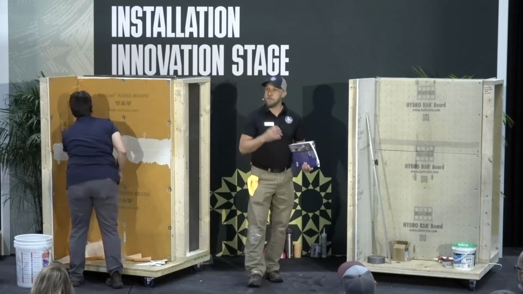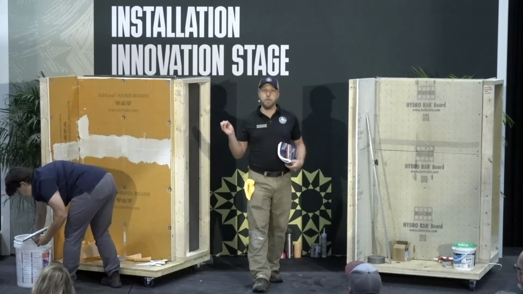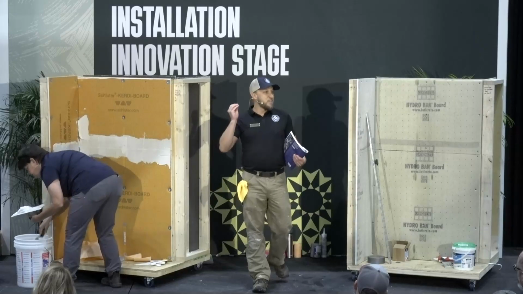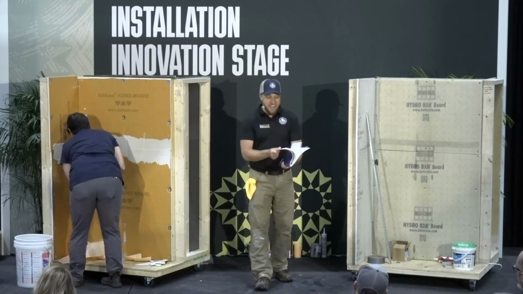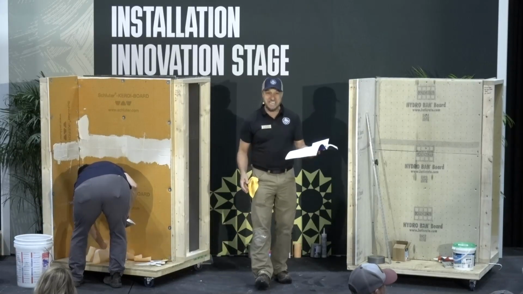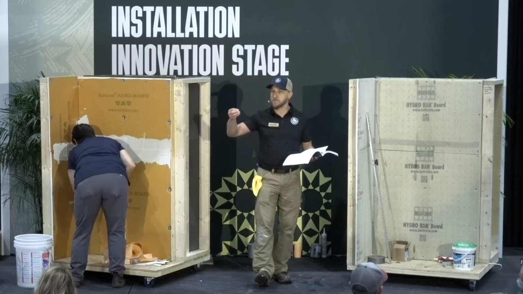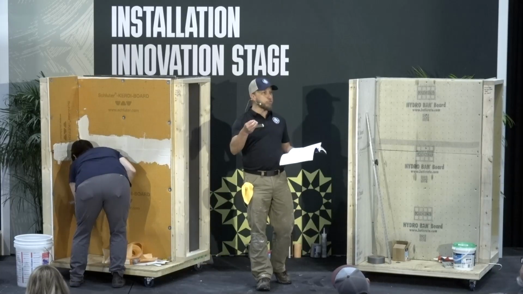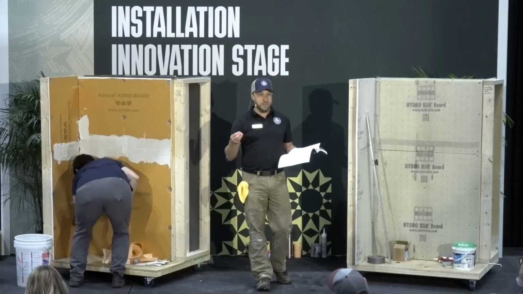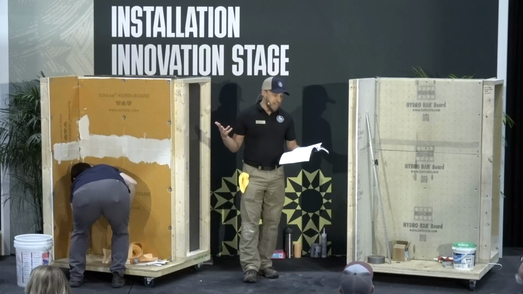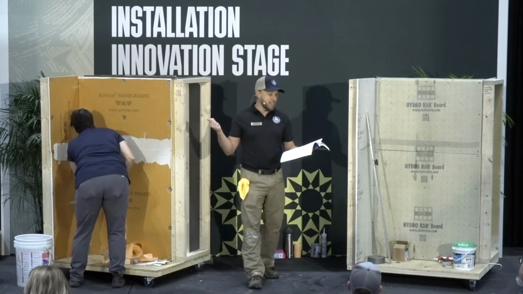So to become a foam core backer board suitable for a tile substrate, there's a series of testing that each proprietary product has to go through and meet those standards to be able to use that as part of a tile assembly.